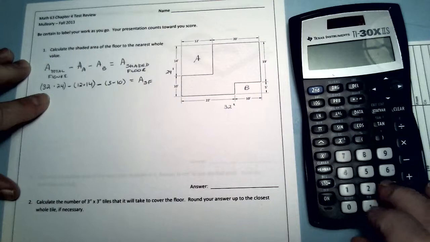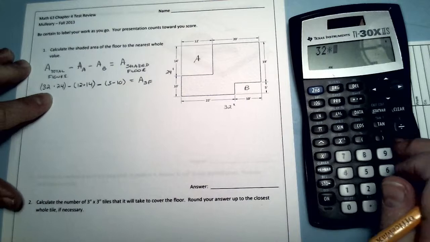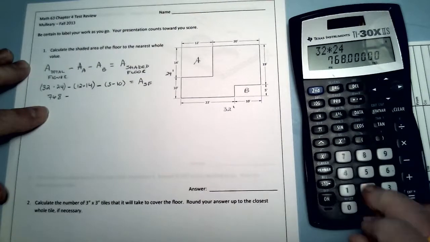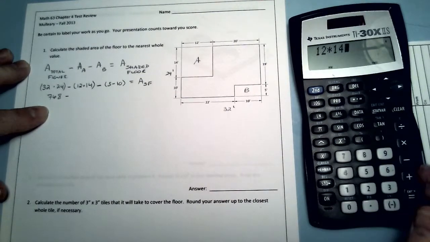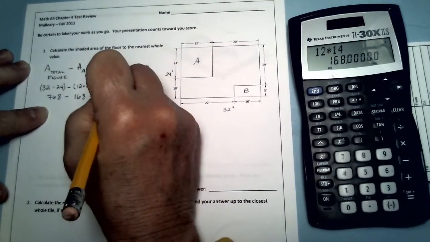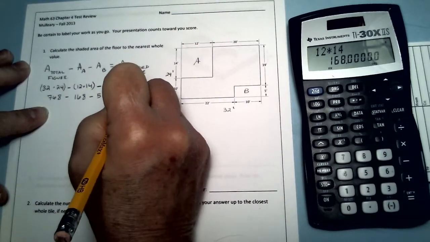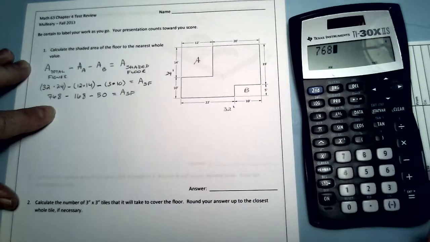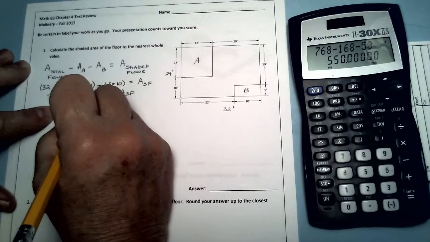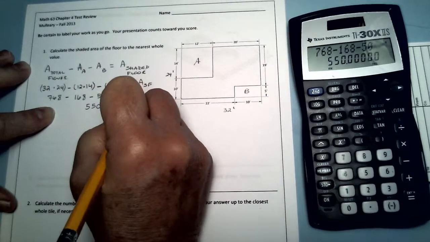So in my calculator, 32 times 24, turn it on and clear it. 32 times 24, so that's 768, minus 12 times 14, which is 168, minus 5 by 10, so that's 50. I can do that in my head. And that's going to give me the area of the shaded floor. So I've got 768 minus 168 minus 50. And I end up with 550. 550 square feet is the area of the shaded floor.